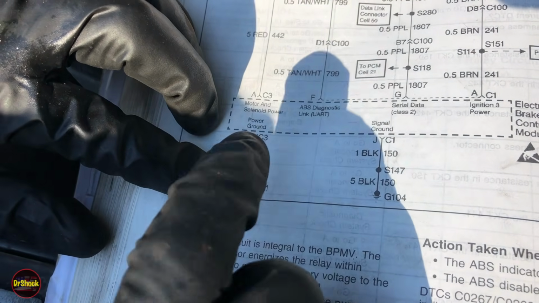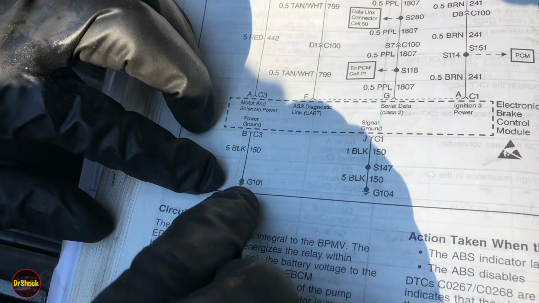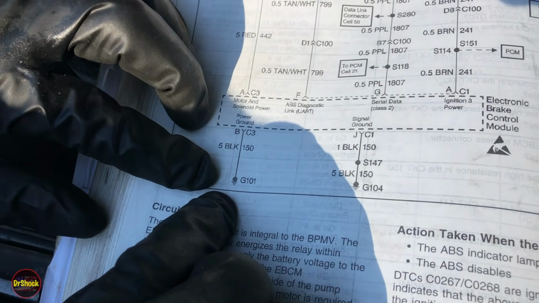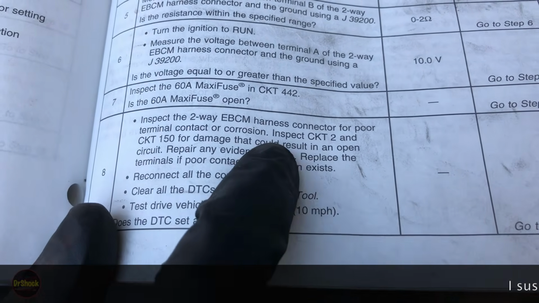But what we really need to do is go inspect these two ground points, clean them up, and rerun this test and see what we get. Guys, let me come back here because I misspoke, right? I think I said circuit 3.